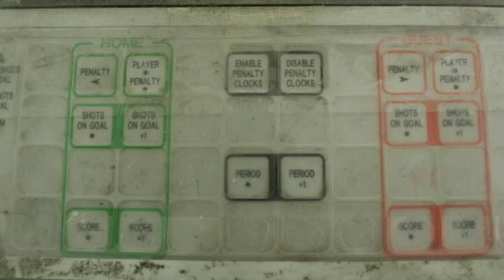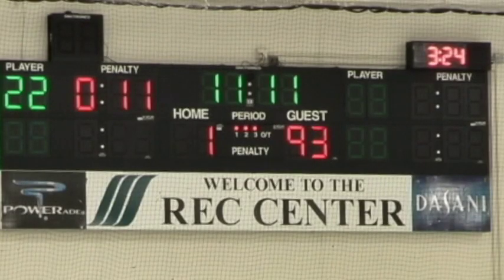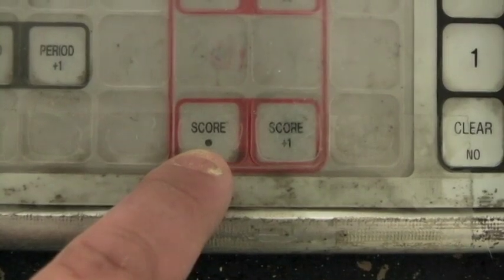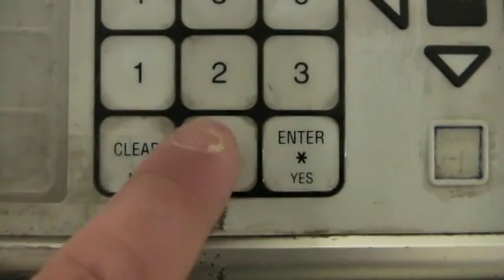For example, let's say the scoreboard is indicating the third period and you want to change it to the first period. To do this, you simply have to push the period button with the circle, then press the number 1 and enter. Another example of when you might need to use this function is if one team scores a goal but you accidentally register it for the other team. You could press the score +1 button 99 times to get back around to the correct score. The better way to do it is simply press the score button with the circle, then press the correct number on the number pad and enter.